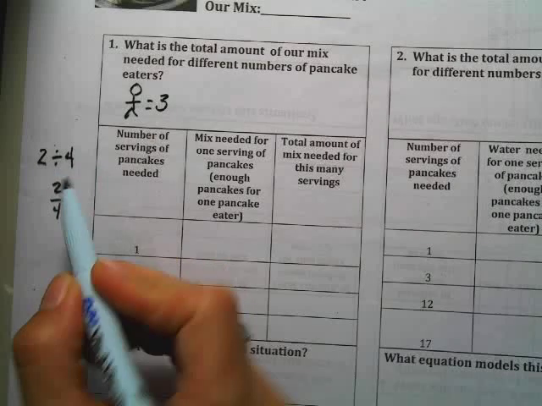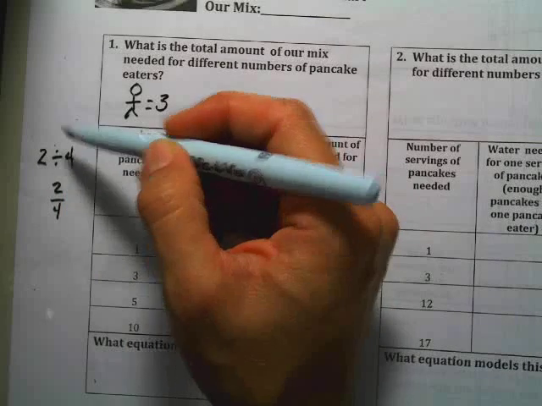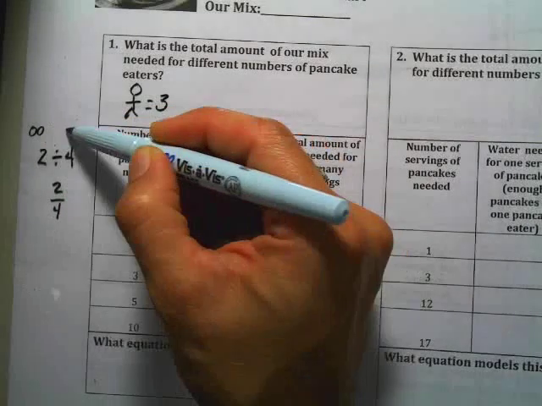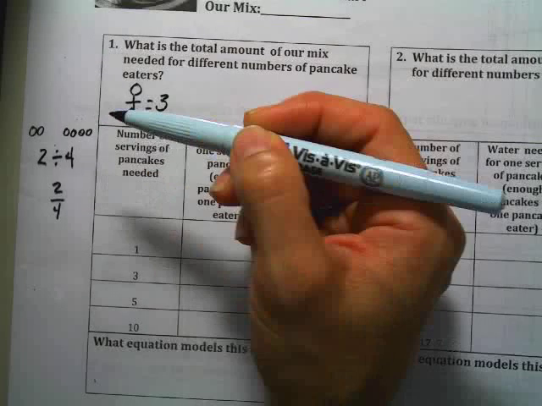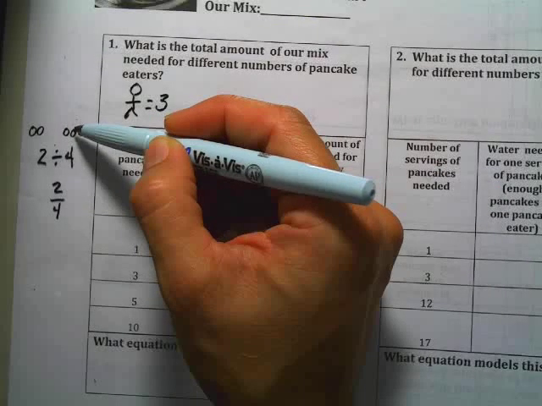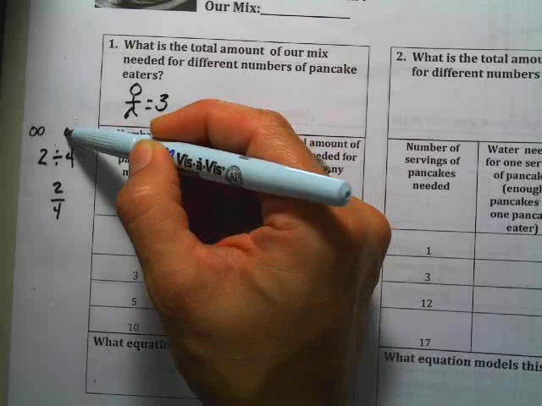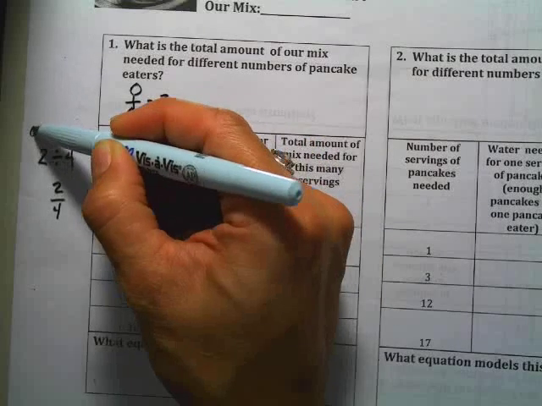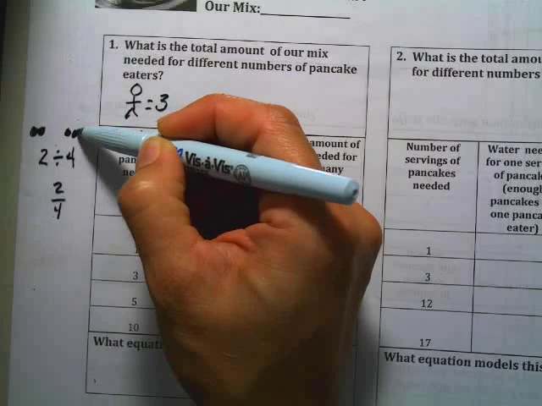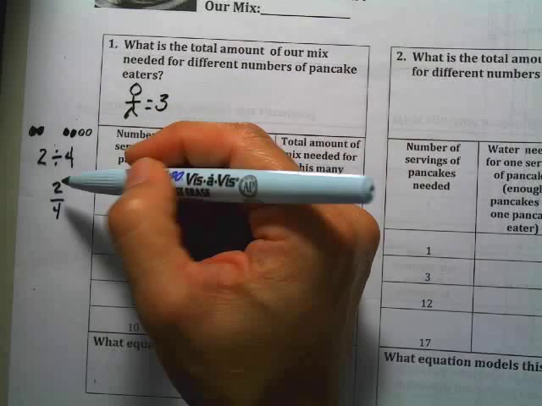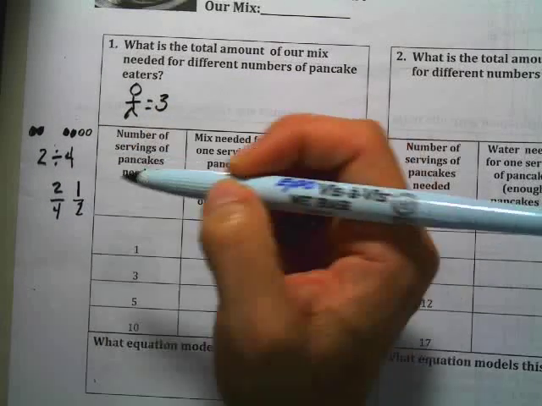But I could also say how many times 4 goes into 2. Only half of them would be used to cover 2. So, well, that's my answer, 1/2, okay?